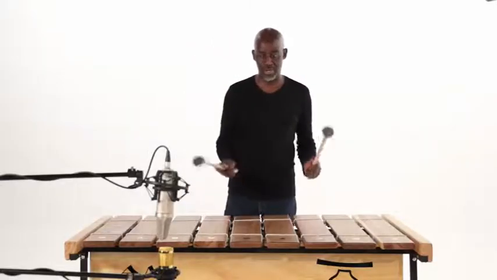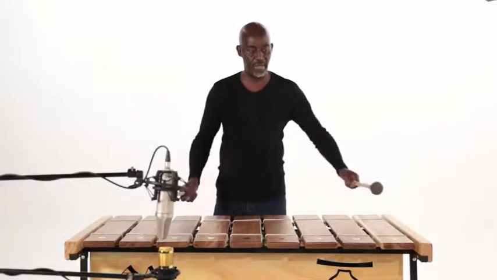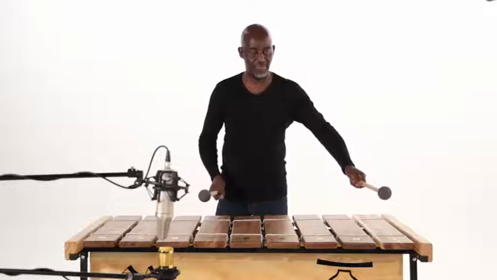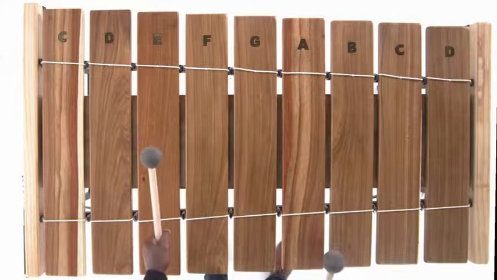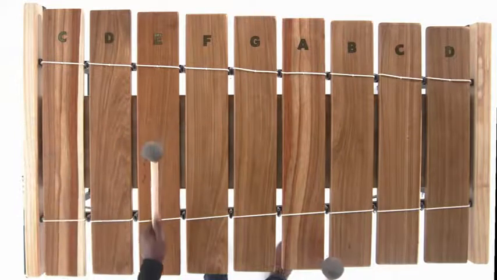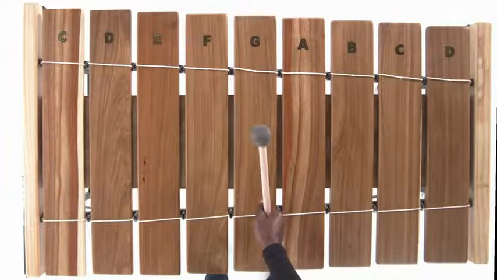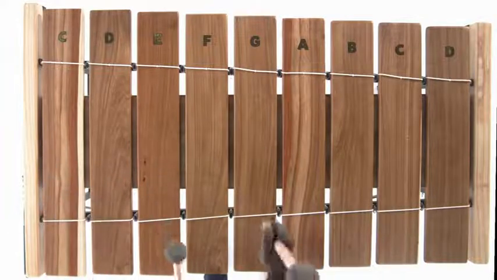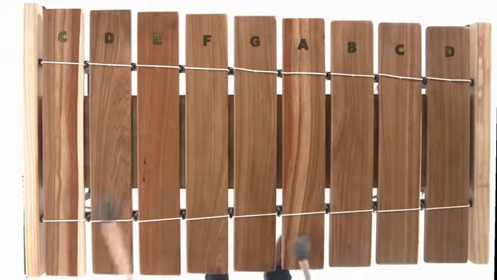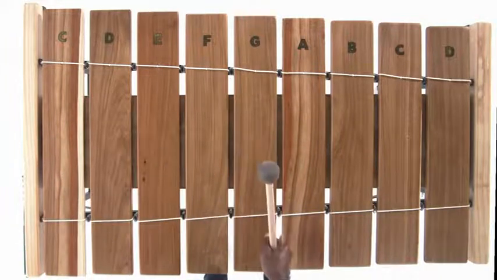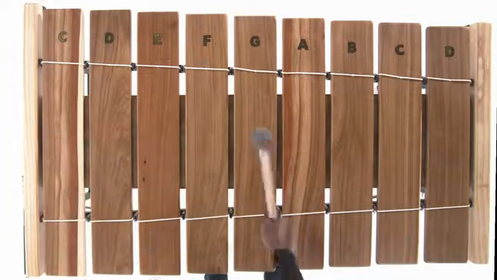Now these are the notes that are played for the piece Maimbo. You start on your left with your left hand and go C and then E, and then right hand G. So you go. And the rhythm goes again. So left, left, right.